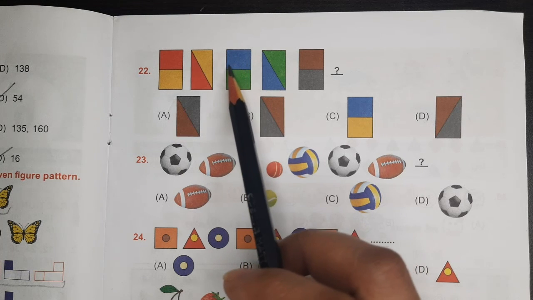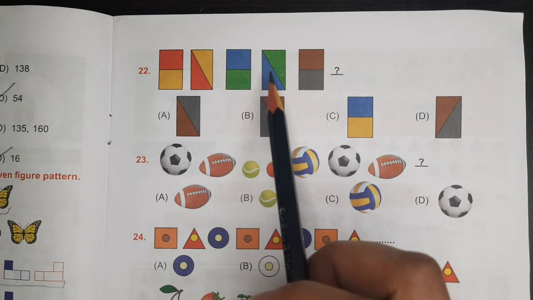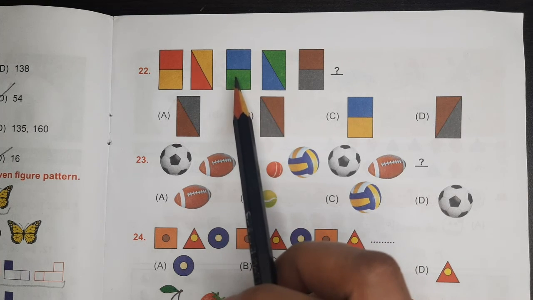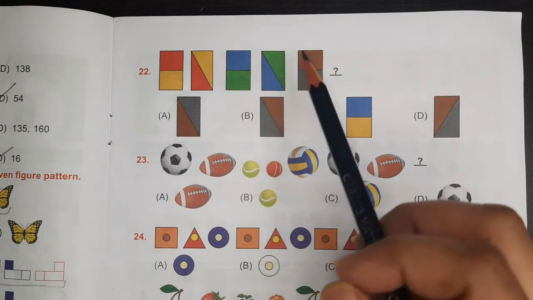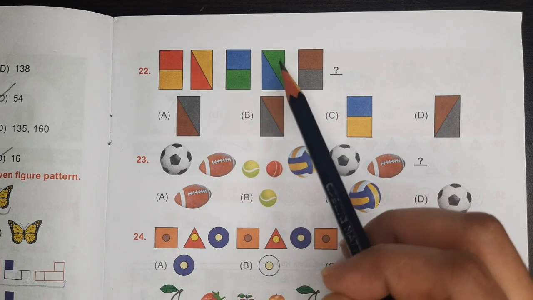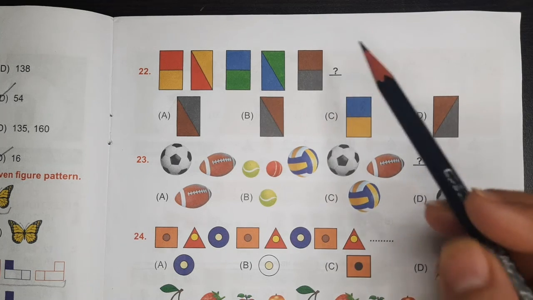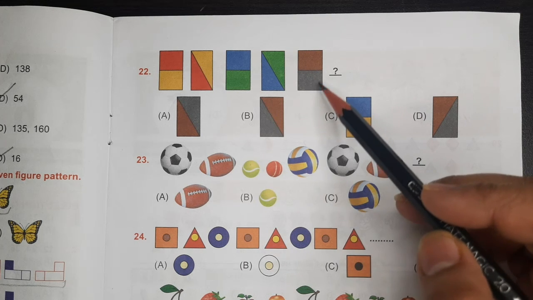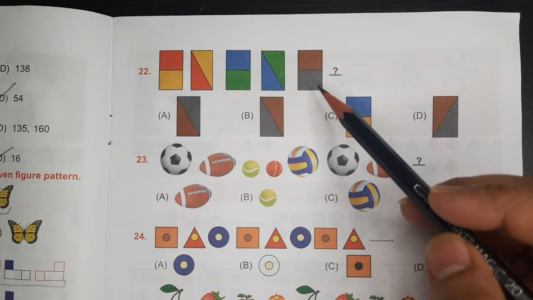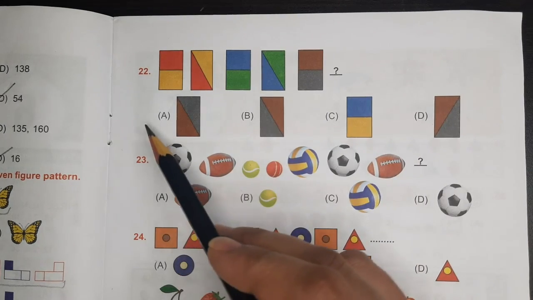Similarly, you have a blue shade square, and here you will have a blue shade, the same shade triangle. Here it is a green shade which is a square, and then you have a triangle over here which is green, which means this pattern is going to have on the left hand side a brown shade triangle, and on the right hand side this gray black shade triangle, right, which, if you can see, is option A.